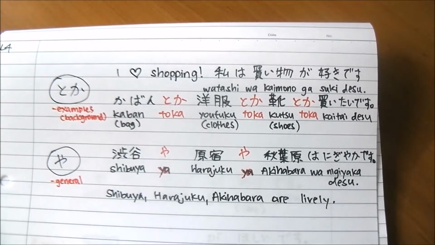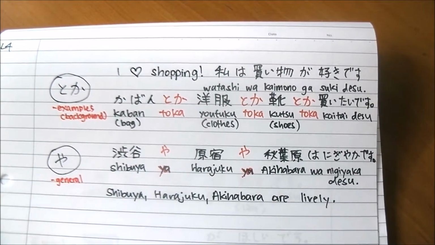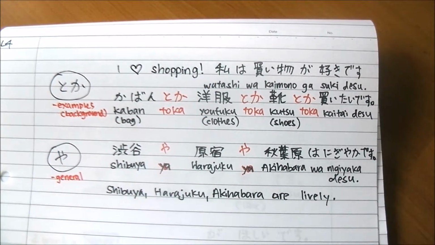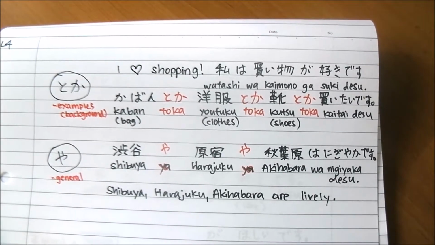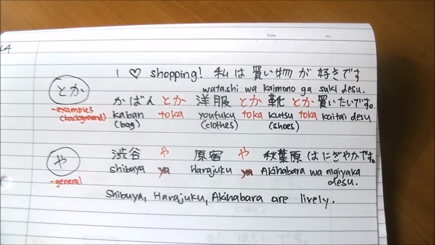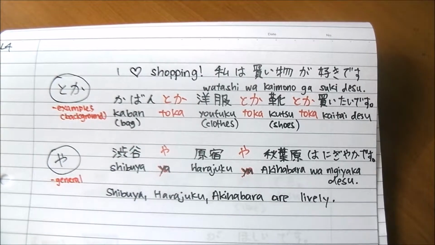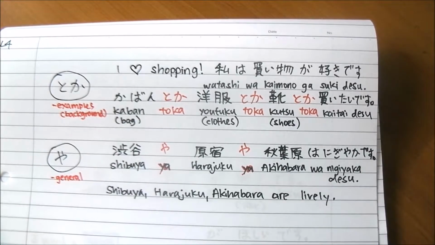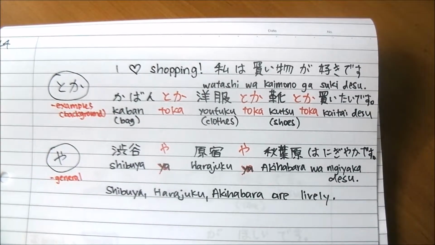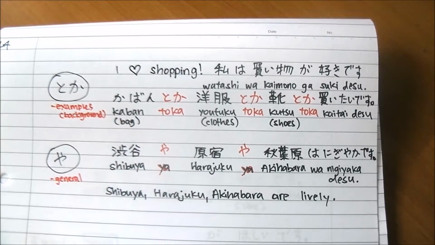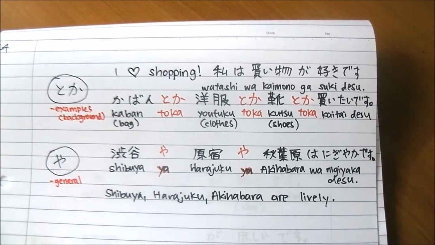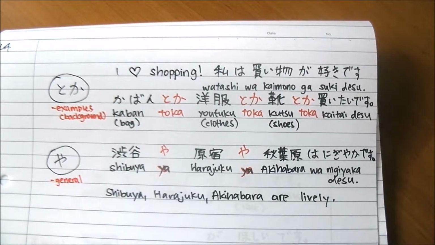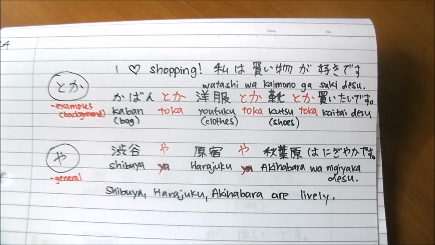But I think a better example than kaitai desu, because it seems very abrupt without any background. For example, this person says Shibuya, Harajuku and Akihabara are lively. Nigiyaka is lively. It is a na adjective. If you look at this sentence, it's pretty general. You don't need any precursor. I hope you know what these places are. These places are very famous in Japan, in Tokyo itself. So you don't really need a precursor.